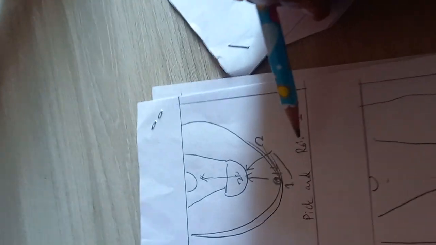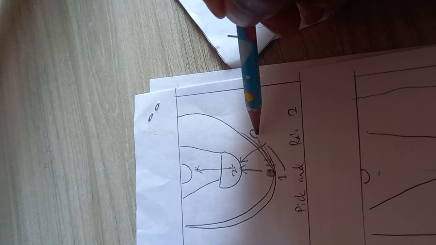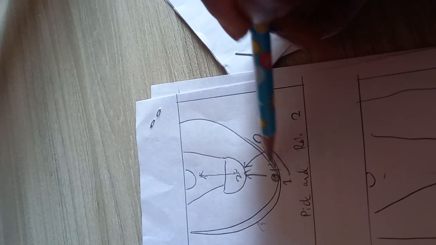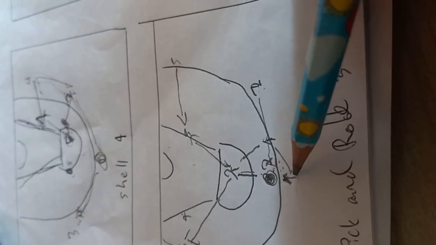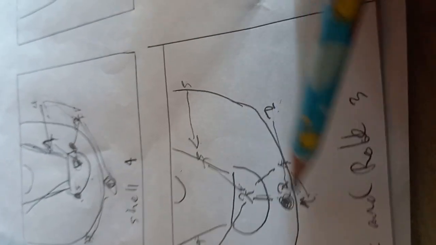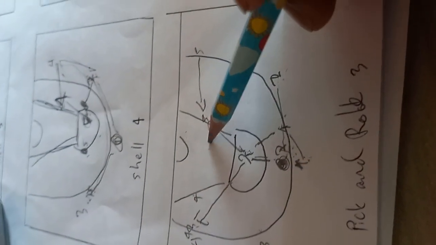Number 2, recap. The number 1 guard comes down, asks for a screen from number 2 or any other player, number 3, and then they set the screen. Then he gives the ball back to number 2 for the layup or jump shot. The number 3 pick and roll, the guy comes down, asks for the screen from 2. 2 comes and sets the screen. He gives the ball back to 2, the shooting guard, and the shooting guard either gives it to the cutting center at the backside, or gives it to 4 for a three-pointer.